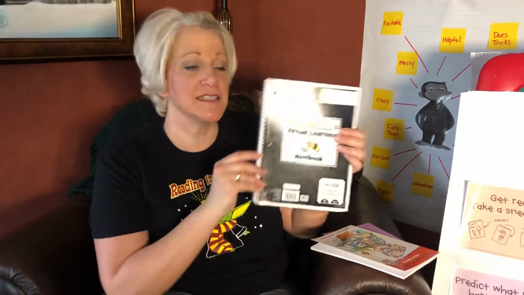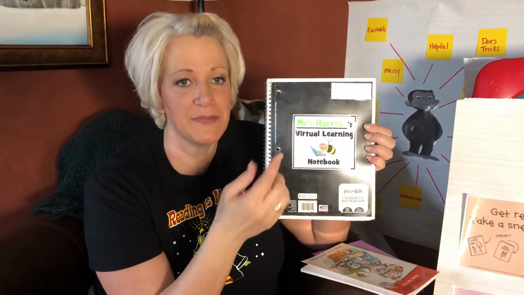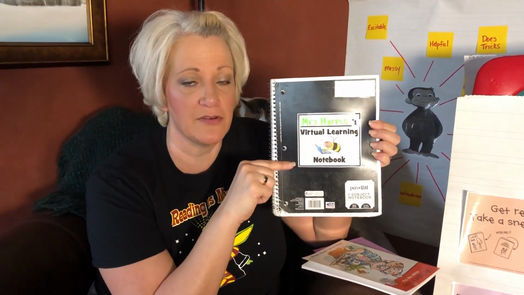So before we read chapter 2, we're going to stop and talk about what are all the things that we learned about Mr. Putter. So I'm going to make a web today in, guess what, my virtual learning notebook. Miss Harris sent you this cover that you can cut out and put on a notebook for your very own. If you don't have this or you can't print it, just get a piece of paper and make your own label. You are really good at that. You guys are all so artistic.